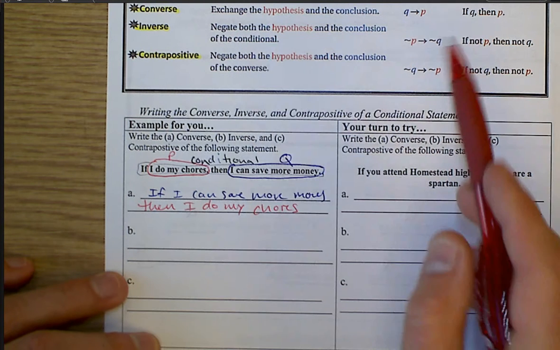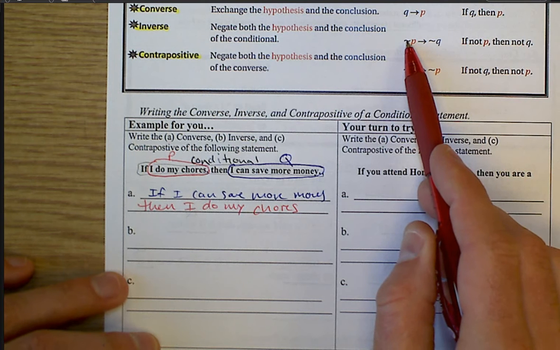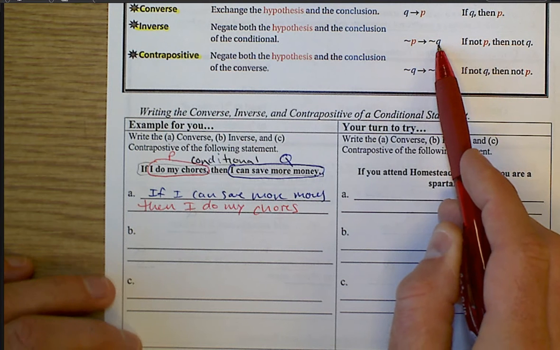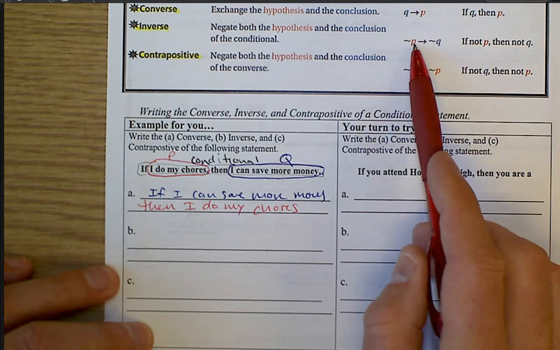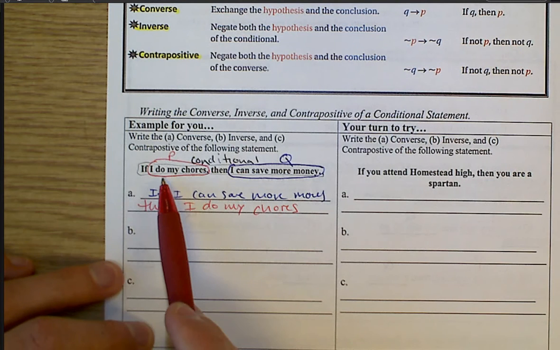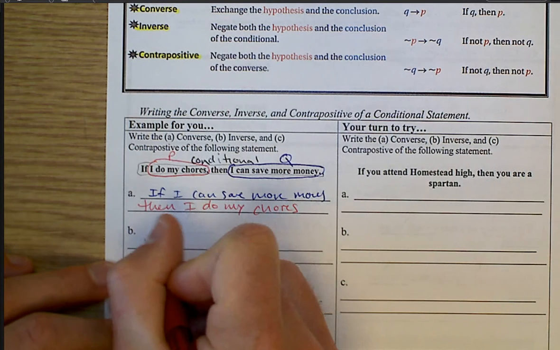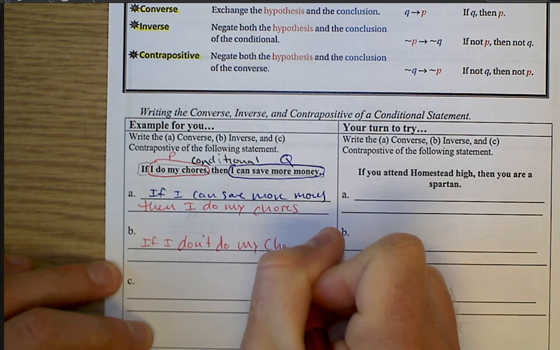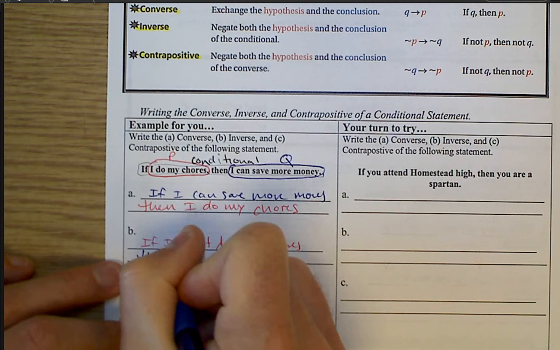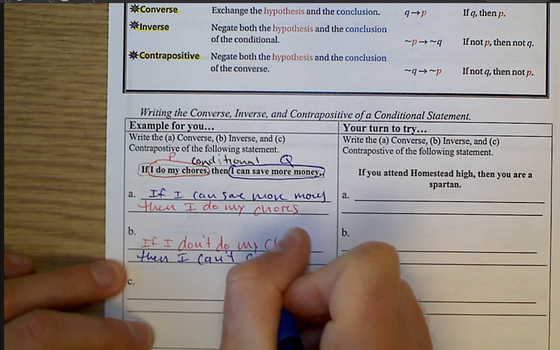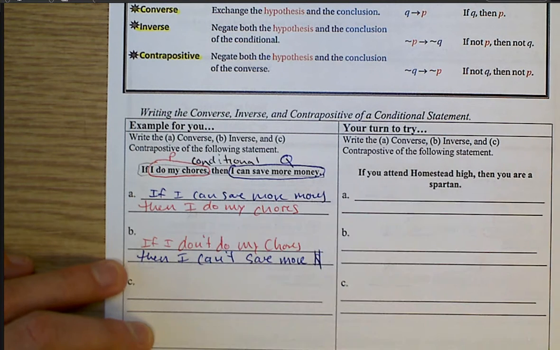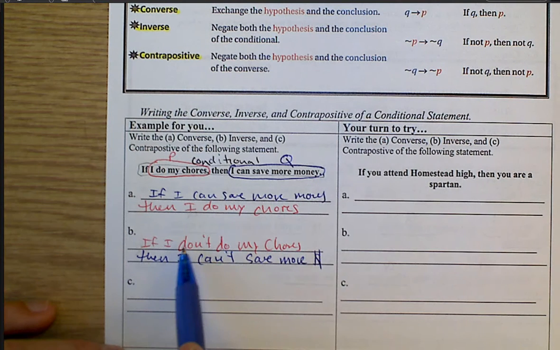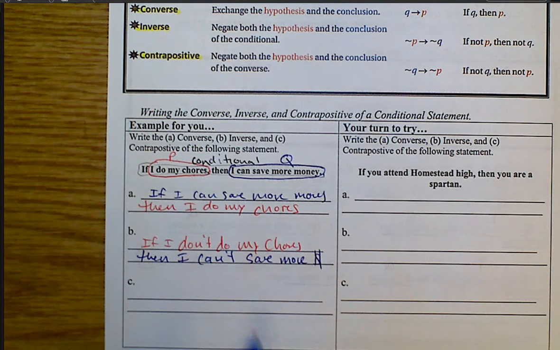Inverse. Inverse is where you negate. Okay, this symbol right here stands for negate or not. So you would read this as if not P, then not Q. So it's kind of like your conditional in terms of it's P first and Q, but you're negating both. So look at your original. It would read like this. If I don't do my chores, then I can't save more money. And again, you may put in little transitional words, like you may say, if I do not do my chores, or something similar. It doesn't have to be exactly like what I have, okay?